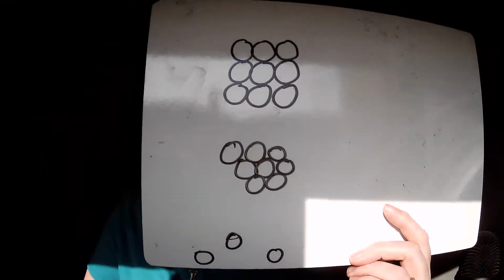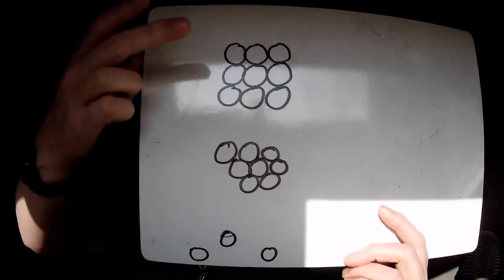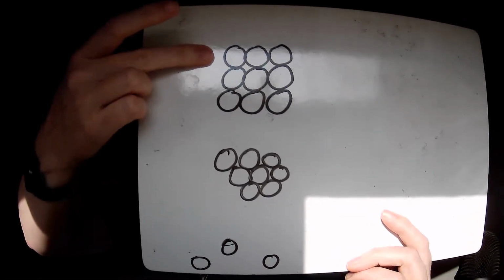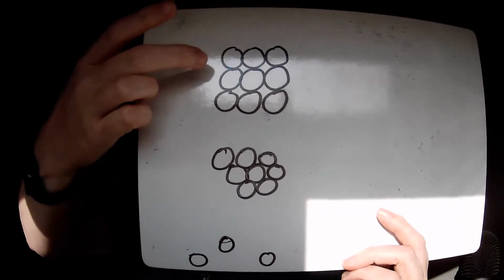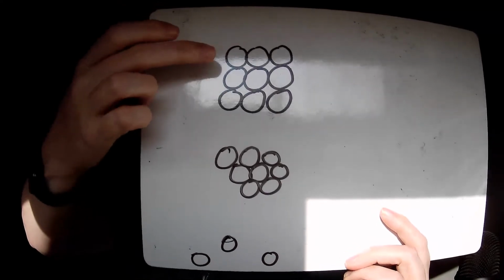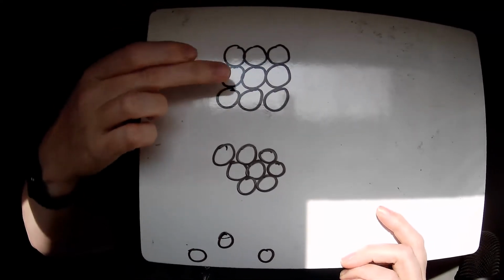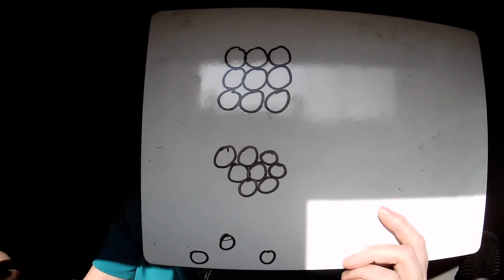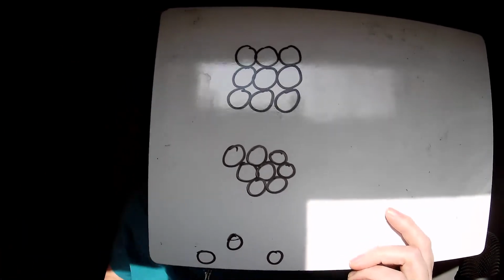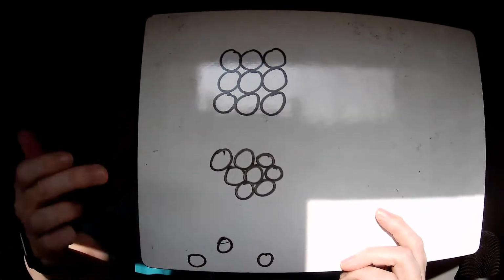Now, hopefully these little diagrams are familiar to us from going back to year 7. We have the arrangement of particles in a solid where they are in these lovely regular rows. They are also all touching, so they're very close together. And in terms of their movement, then they just vibrate around a fixed point.